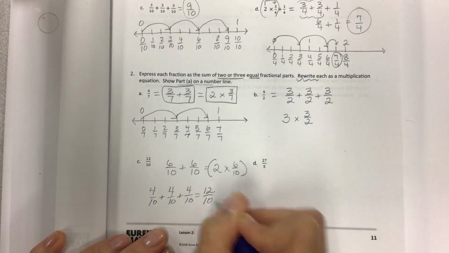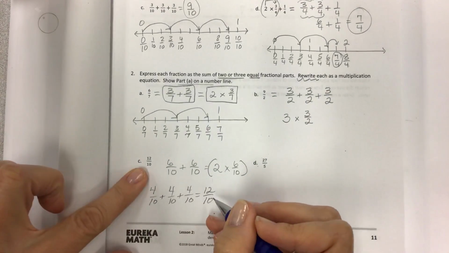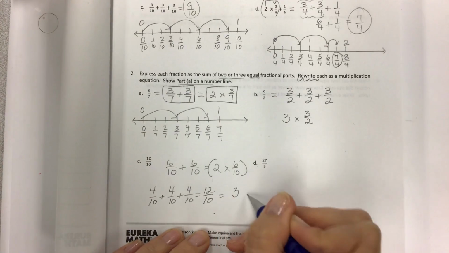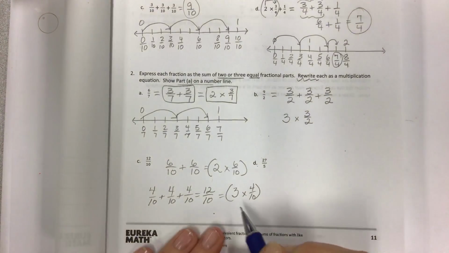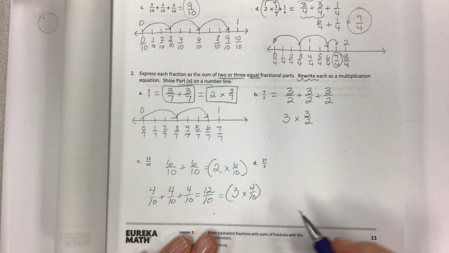And then we have 12/10, okay, which is what we got. But then we're going to have 3 times 4/10. All right, so 3 times 4/10 is our answer.